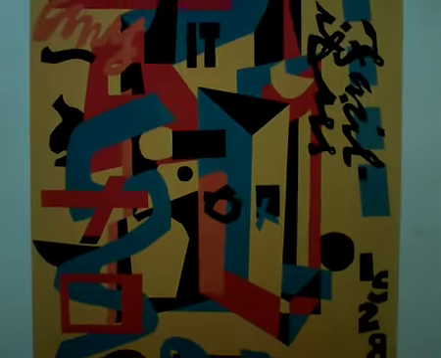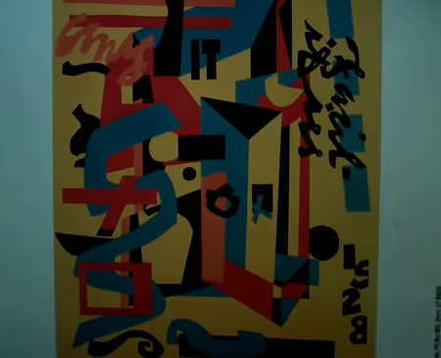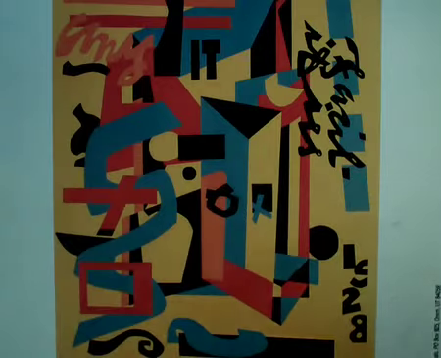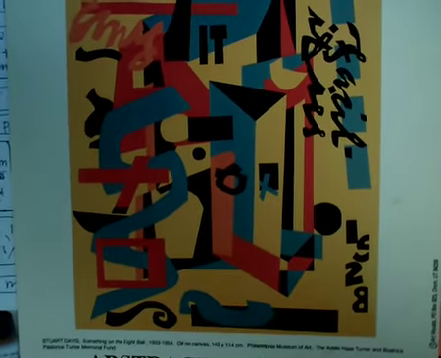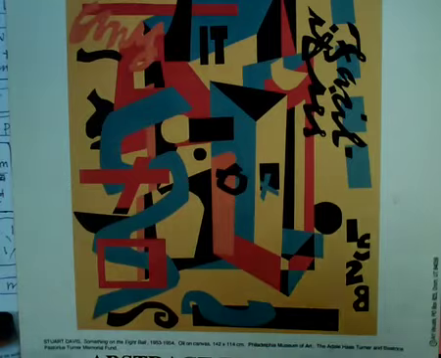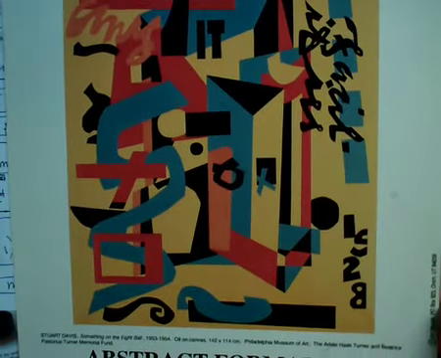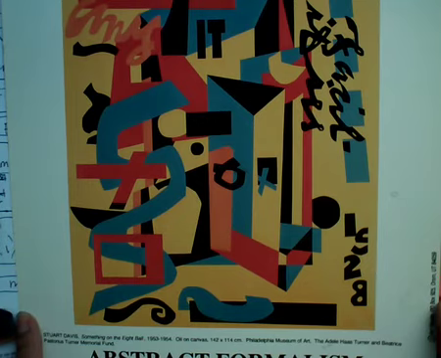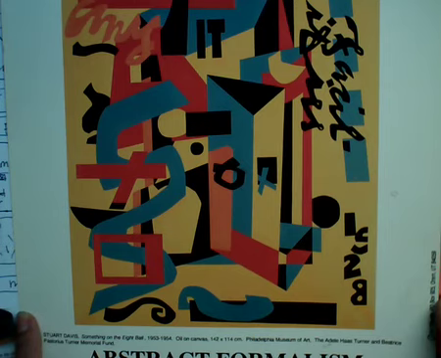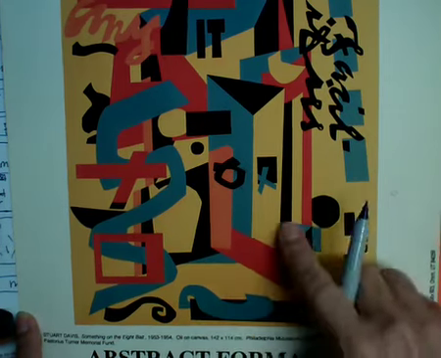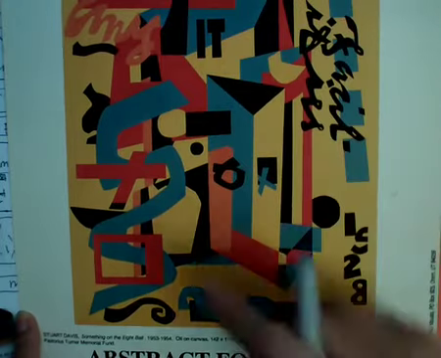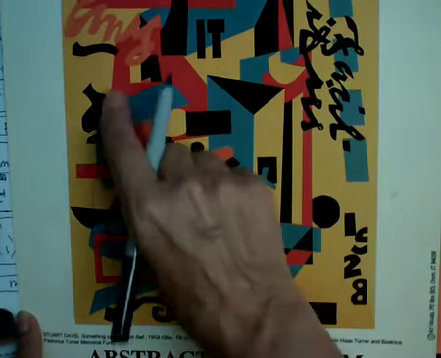So let's look at this one. What kind of rhythm do we have here? There is rhythm. It's called a random rhythm. All right. And what's repeated? What element? Color. So we got blue, blue, blue, blue, blue, and we have red, red, red, red, red.